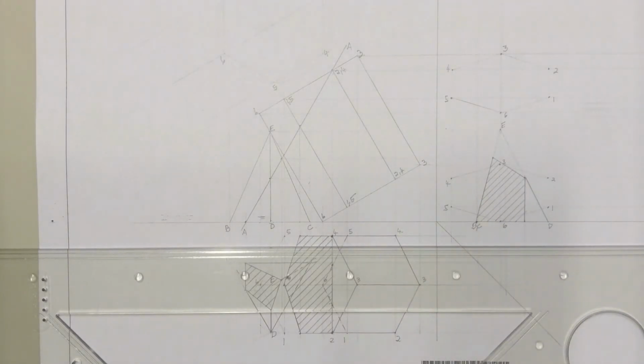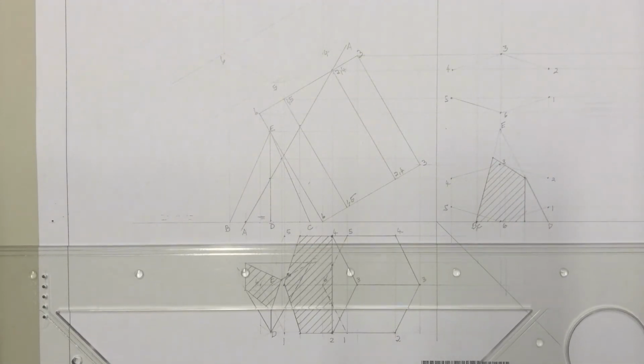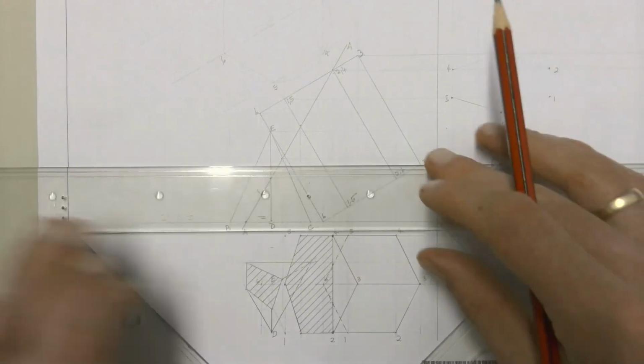Okay, there we go. We have each of our section lines in at a 45-degree angle. Now we can clearly see where our pyramid's been cut. Now we just have to do this hexagonal prism. Okay, and the same thing here, we're going to have to project our cutting points across.